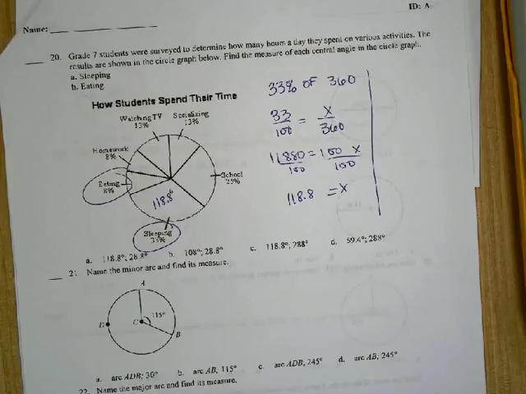So what was wrong with the way you did it? What, Latham? What was wrong with it? Just multiplying 65. Well, Latham, here's what you did. You moved the decimal 2 places in the number 360. We don't move the decimal in the number of degrees, we move it in the percentage. You should have moved the decimal 2 places in 33%.